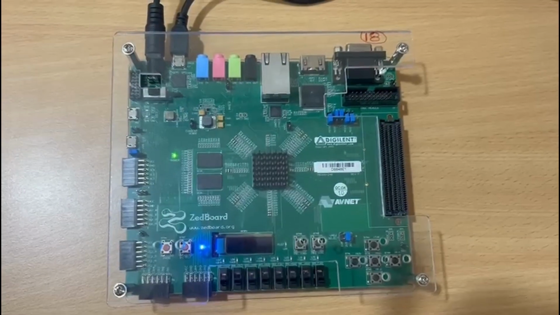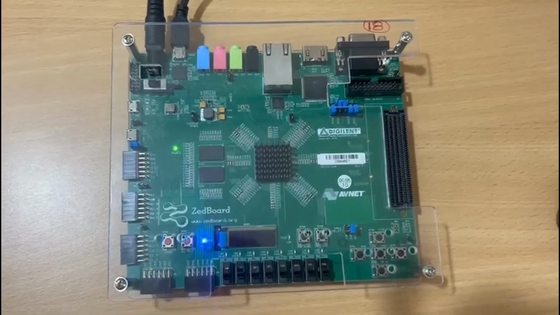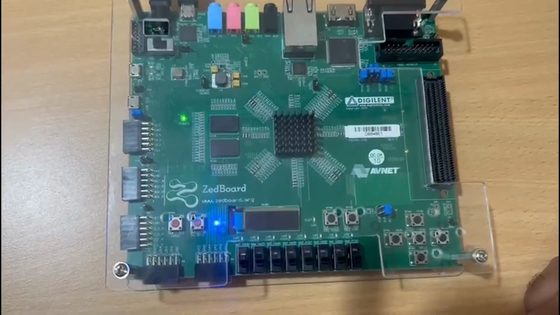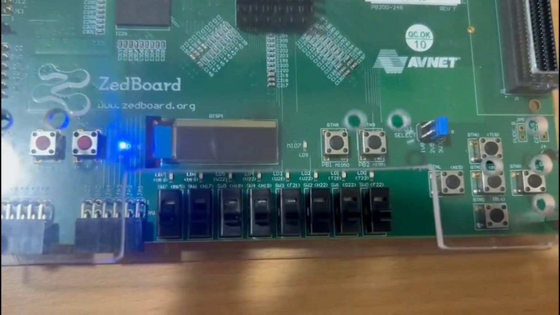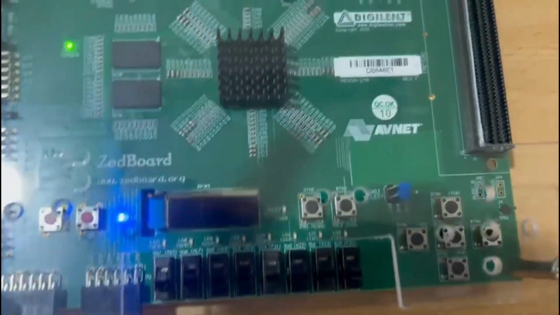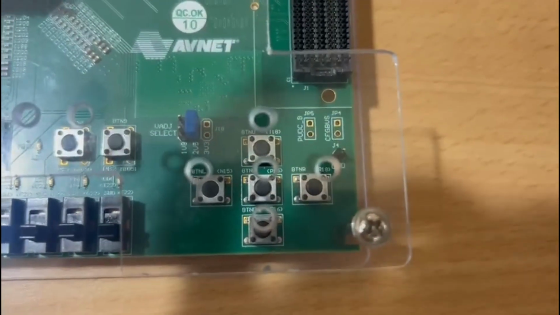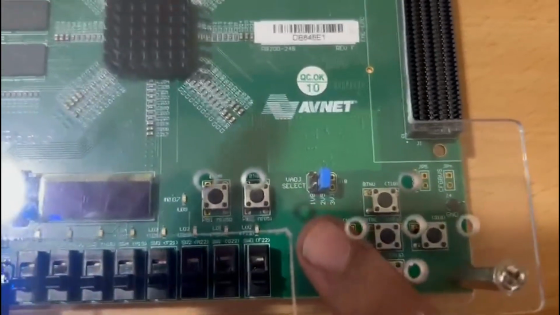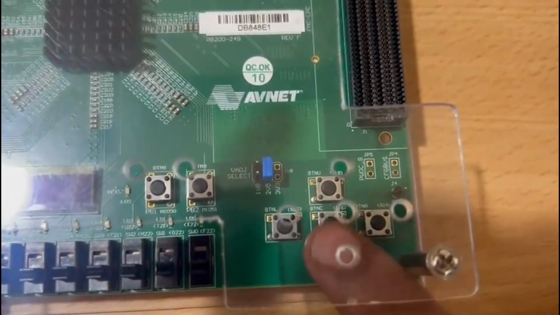We've uploaded the code on our FPGA, and these are the dip switches for the target temperature, and that is 8 bits. We've assigned push buttons to the physical heat button, the physical cool button, and the reset. This would be the physical cool button, this would be the physical heat button, and this is the reset button.